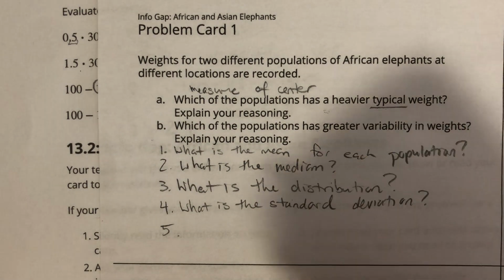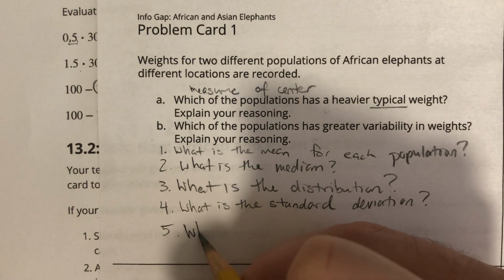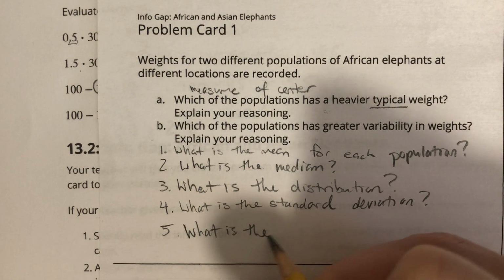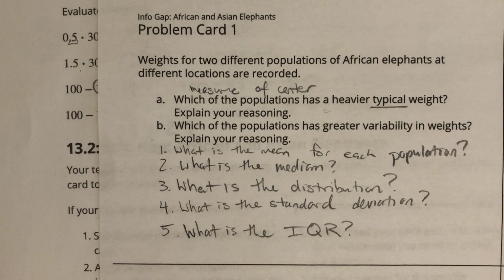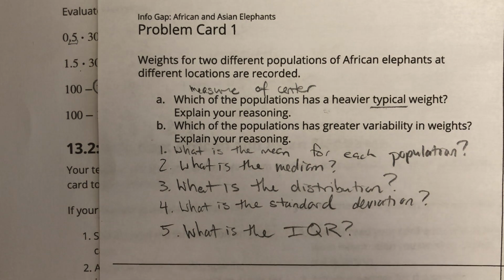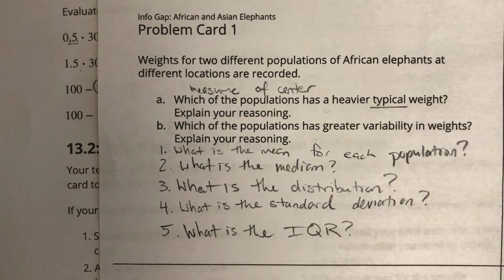All right, we could also ask about the IQR. If we knew the IQR is larger for one, that's usually a pretty good sign that it is more variable. But again, it depends. We've seen situations where standard deviation is a better measure of variability than interquartile range, because there are some ways that interquartile range can be not so reliable.